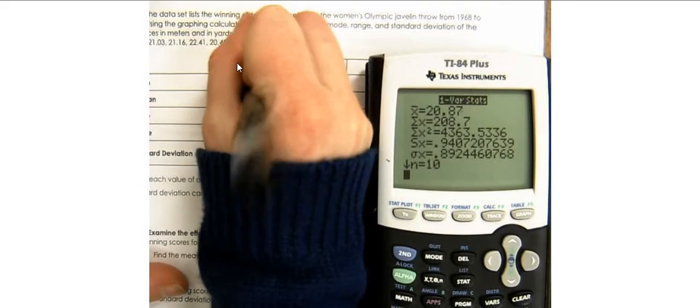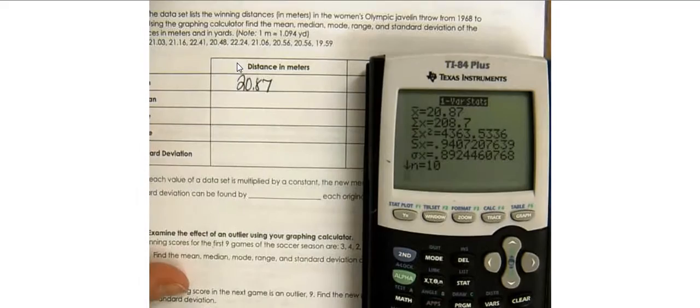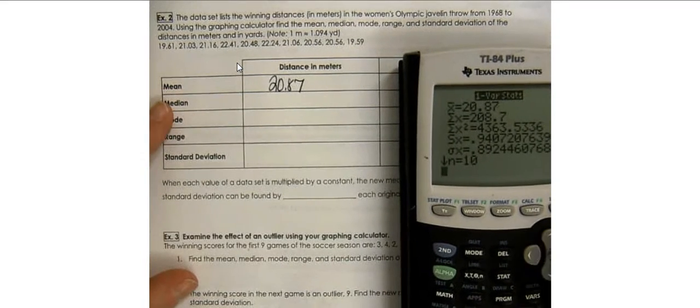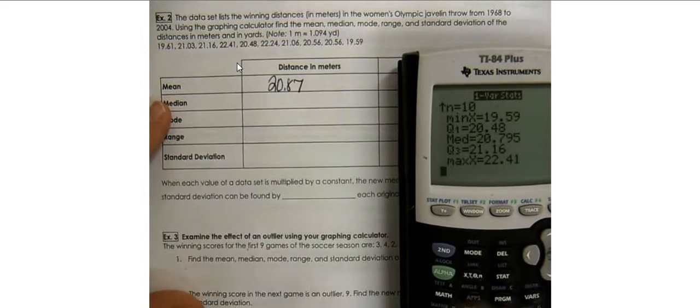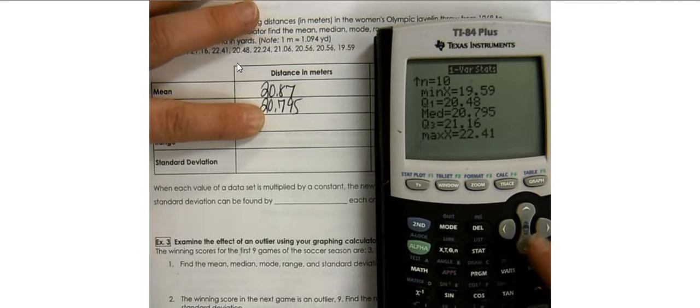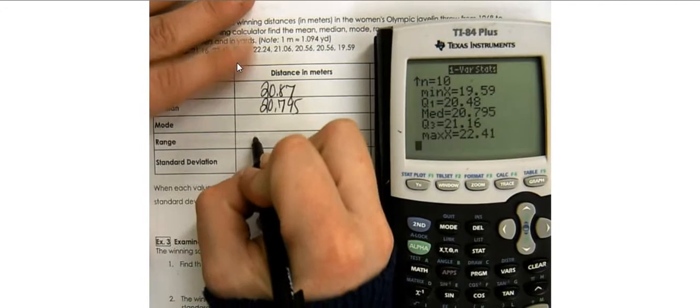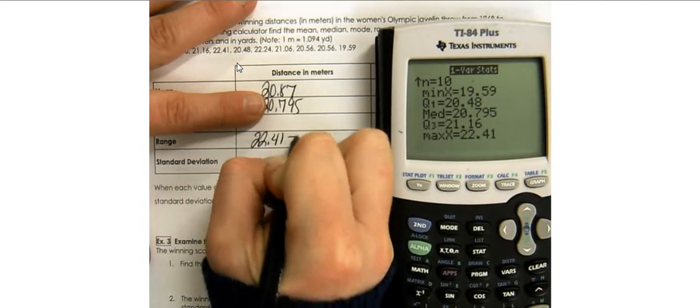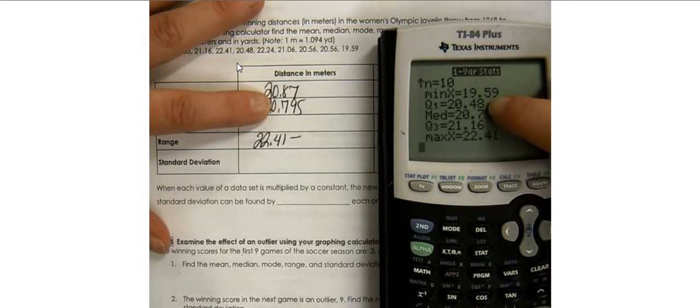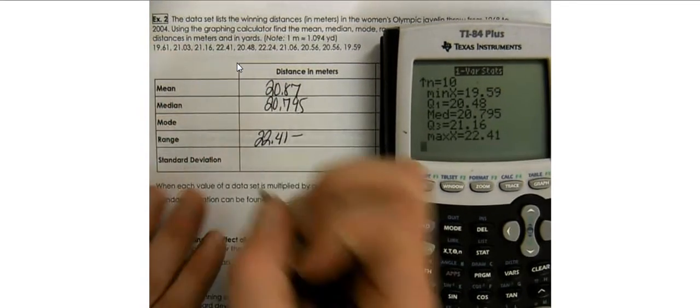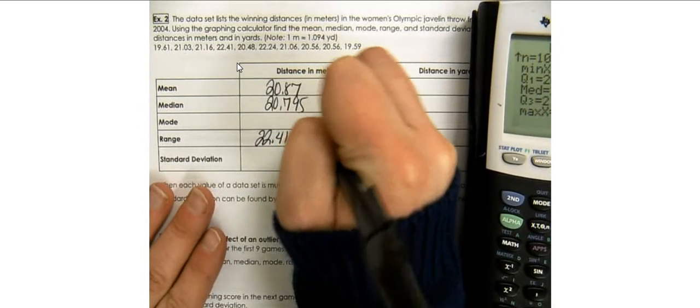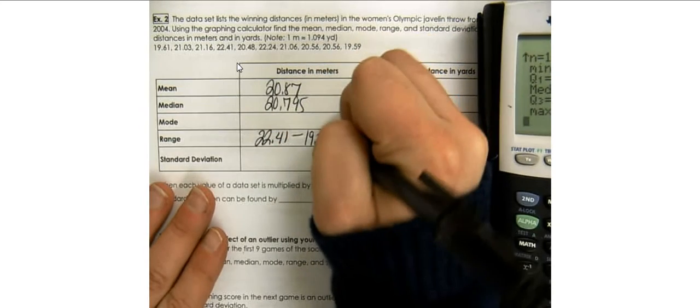My mean is going to be 20.87. My median, if I scroll down, is 20.9795. I'm going to remind myself not to put anything here. My range is 22.41, so I'm going to write 22.41 is my max, minus my minimum, which is 19.59. And that is equal to 2.82.